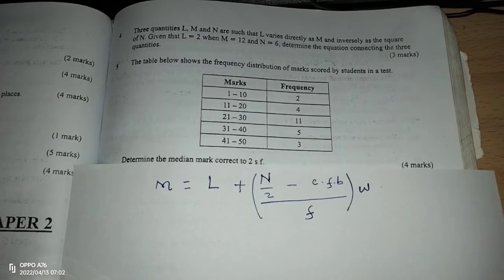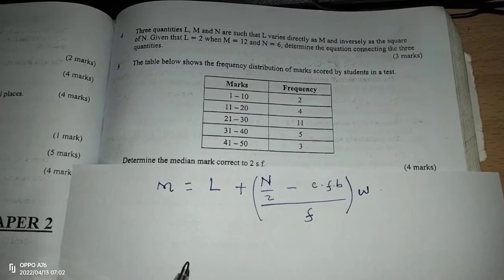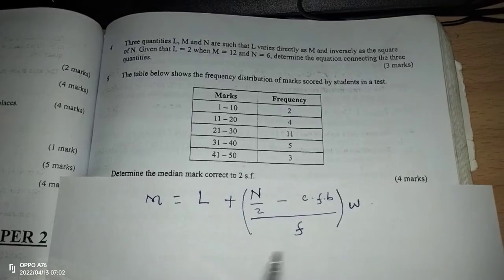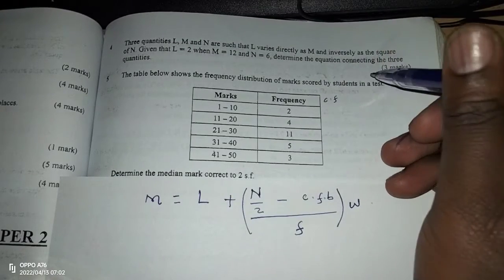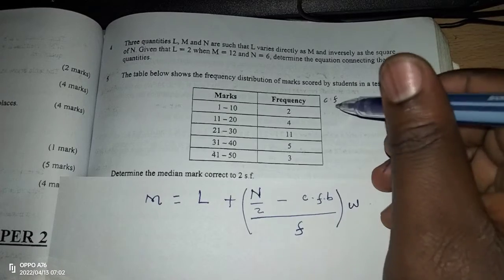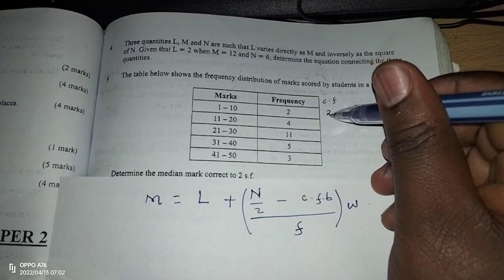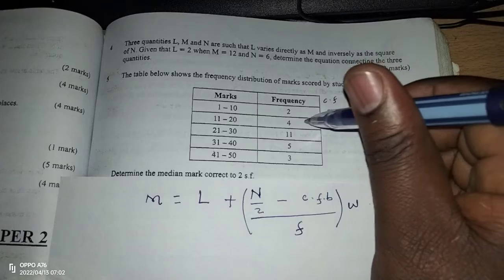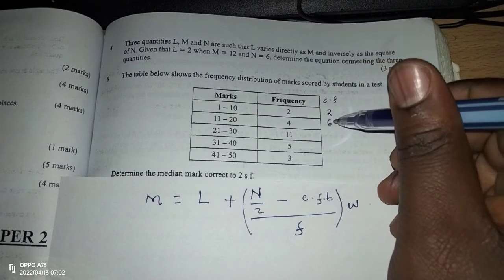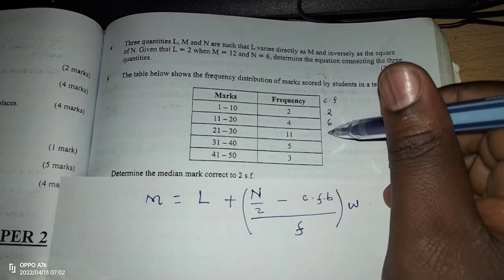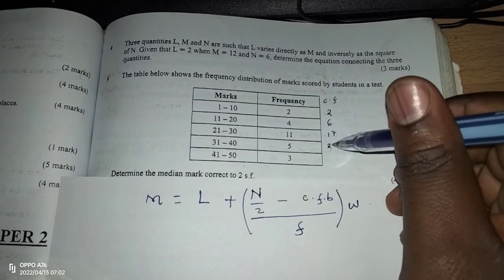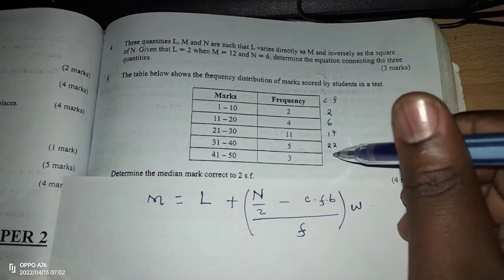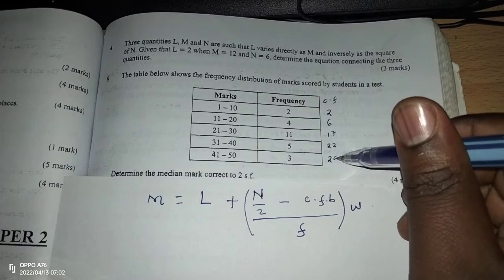And to determine the median class, we are supposed to come up with the cumulative frequency column. So what we do is to draw a cumulative frequency column on this side such that the first frequency is 2, then 2 plus 4 we get 6, 6 plus 11 we get 17, 17 plus 5 we get 22, and 22 plus 3 we get 25.